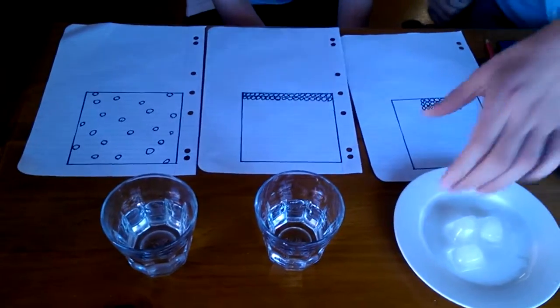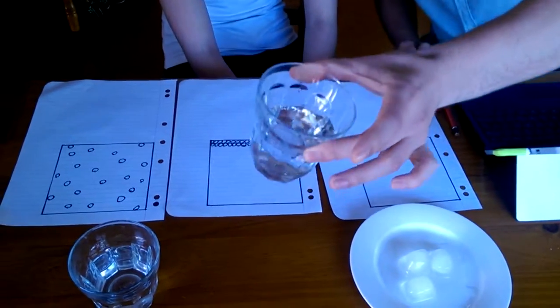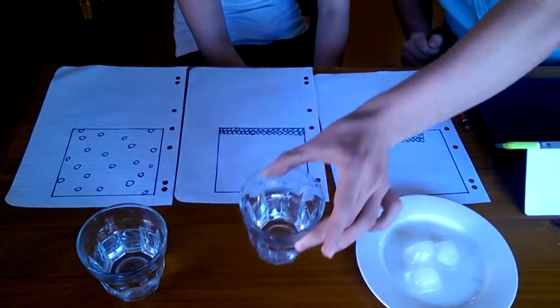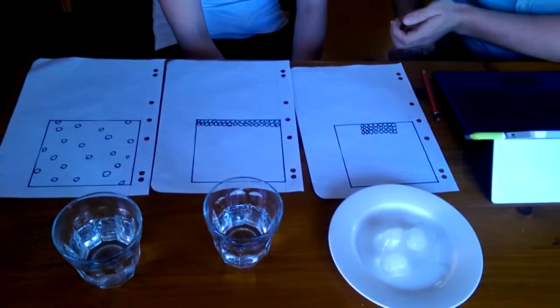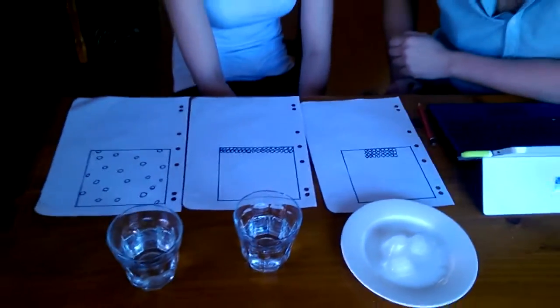container. So if we look at this cup of water here, you can see that no matter which way you turn it, the liquid will turn with the container or the glass. If you are not sure whether something is a liquid or a solid, there is one rule to remember. If it flows, it is a liquid.